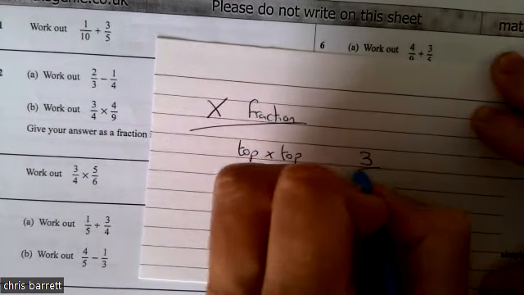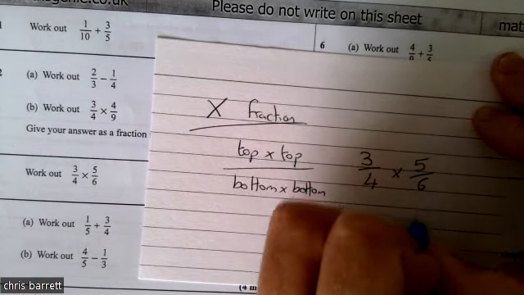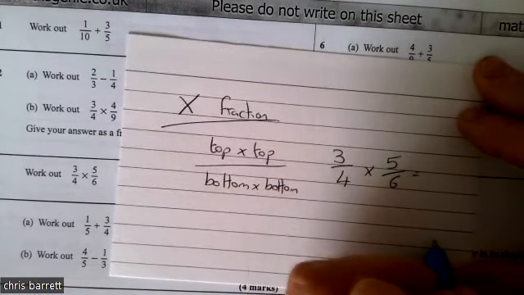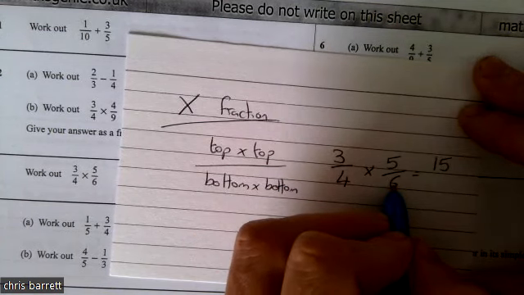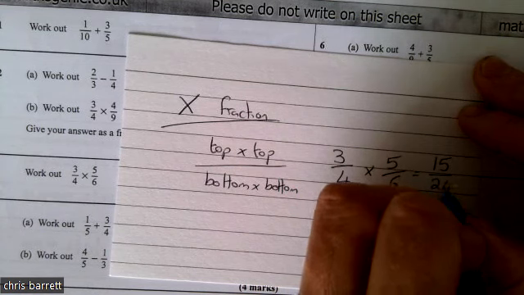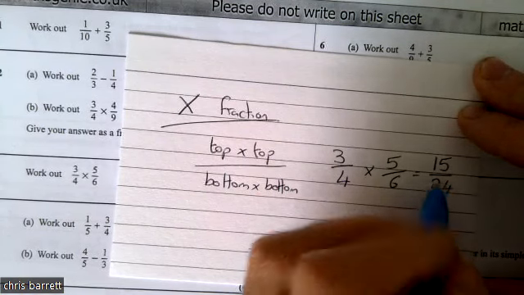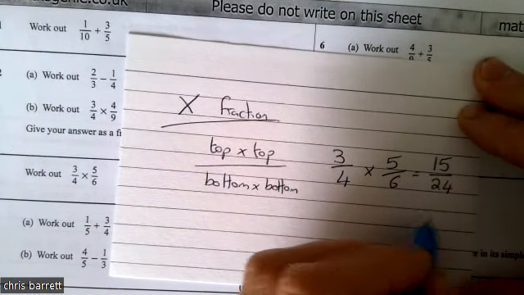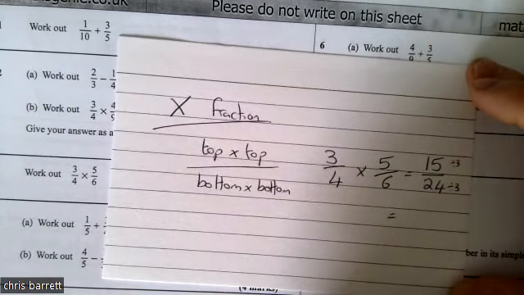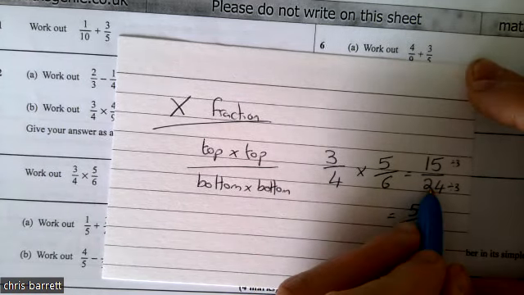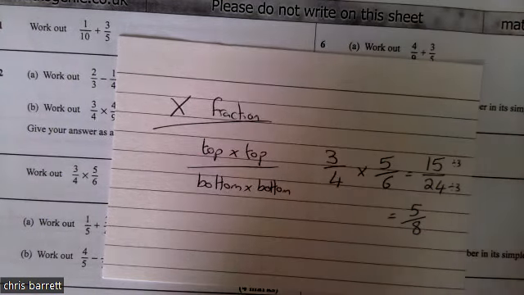So when we've got the fraction 3/4 multiplied by 5/6, the first thing we do is 3 multiplied by 5 is 15, and 4 multiplied by 6 gives me 24. Then I'd look to simplify that as well. Common factors: 3 goes into both of those numbers, so I'm going to divide both by 3. 15 divided by 3 is 5, and 24 divided by 3 is 8. And then I've got my simplified answer.